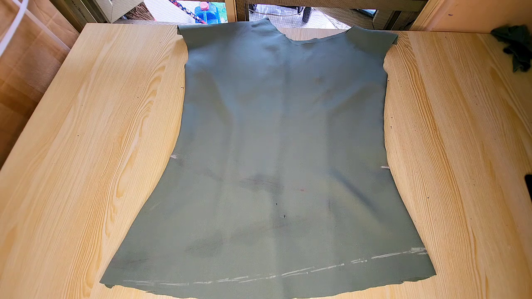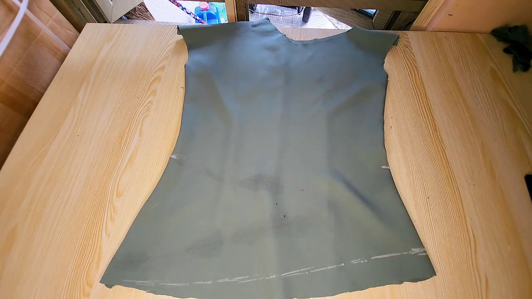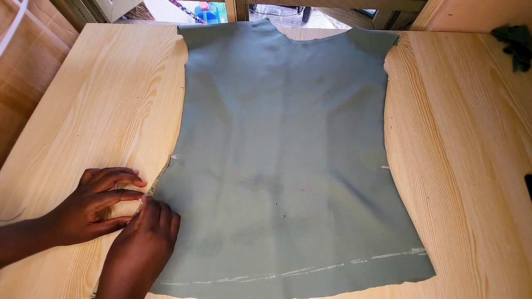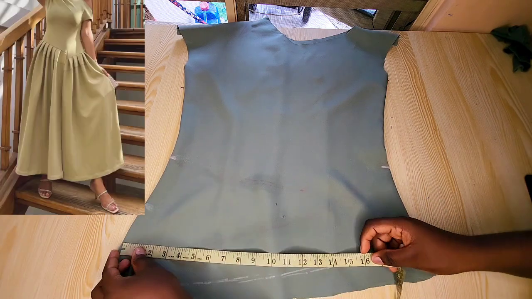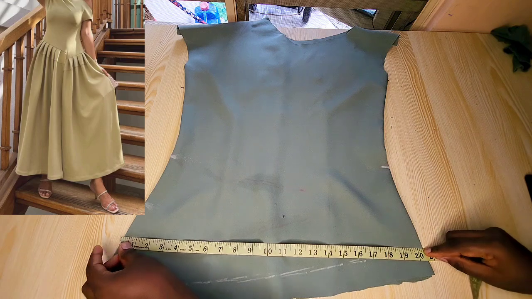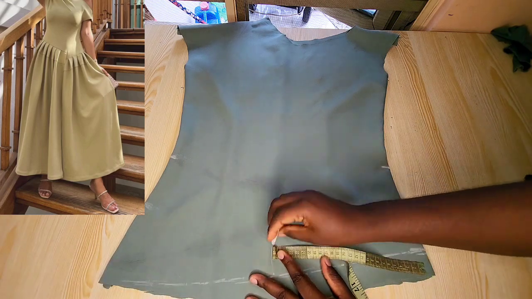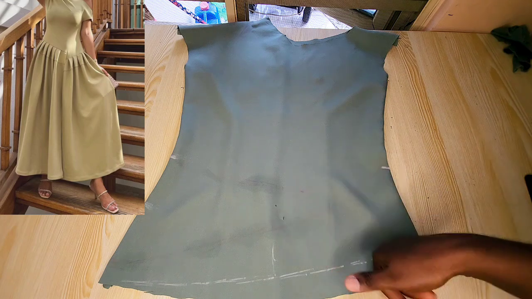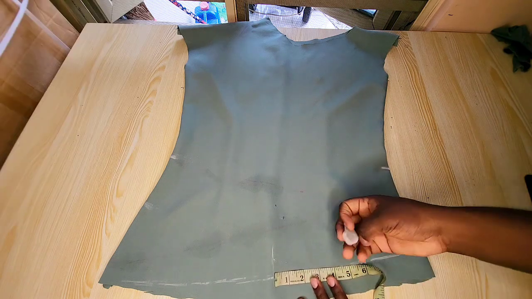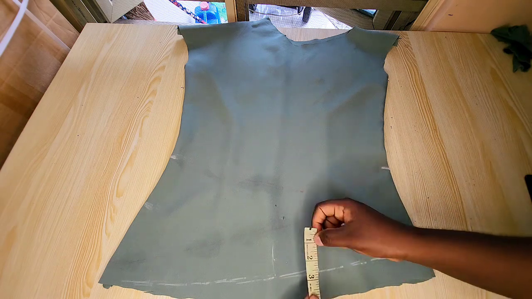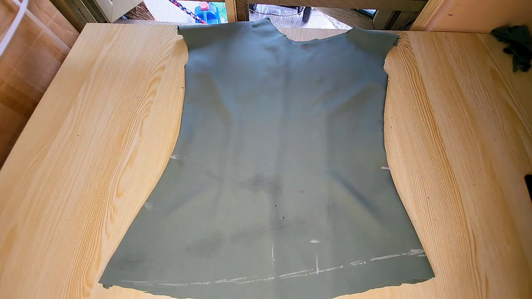Okay, so this is it. Then on the other side that has the full shoulder, I'll come down by 4 inches. So I'll just put a picture of the style on the top here so you can see exactly what we're doing. So guys, I measured what I have at this down part and divide it by 2 to get the middle of the front. Then I measured to the right side, which is the part that has the asymmetric shoulder. I measured 3 inches.